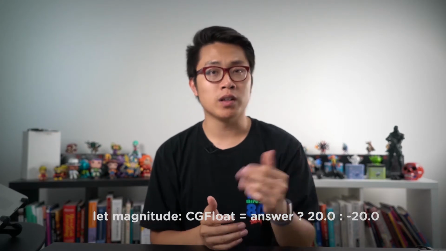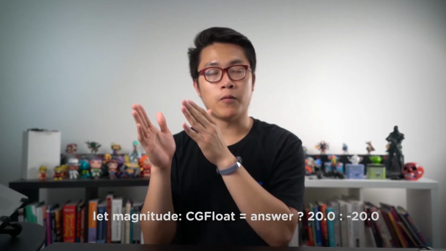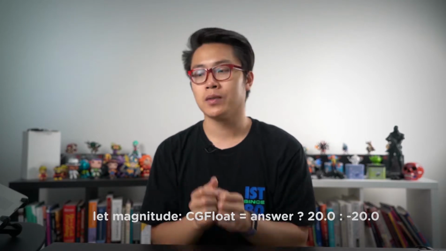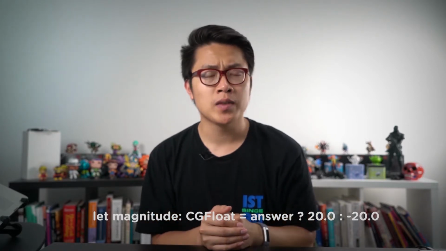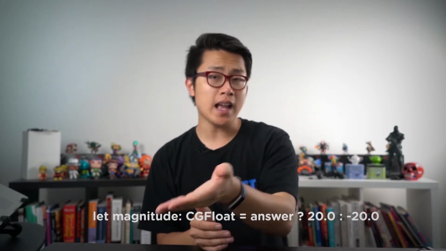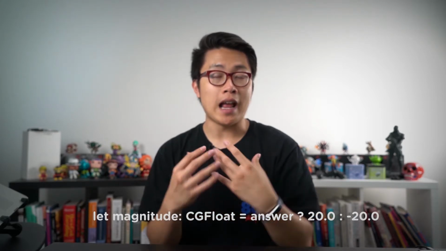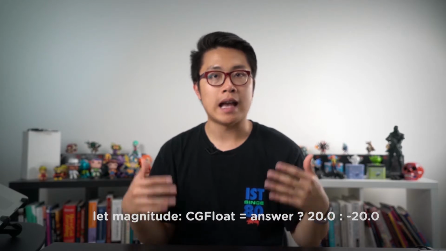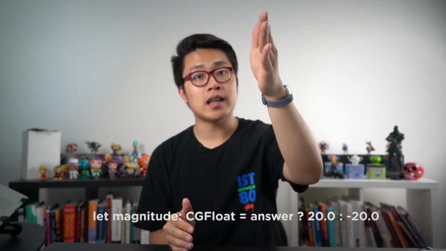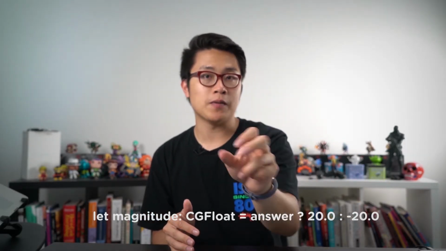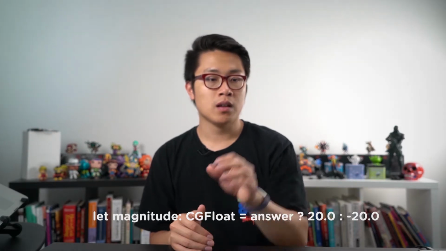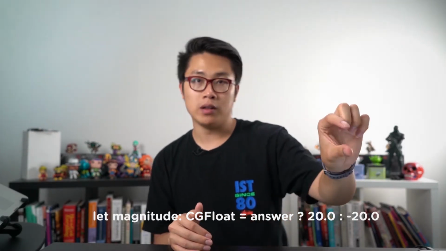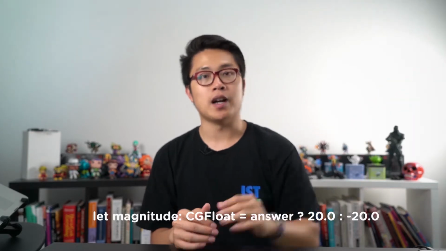bit more to read. Now let's go back and look at this ternary conditional operator. And this looks really confusing, but let's read it from left to right and kind of get an idea. So we're going to set our magnitude value. And the condition we want to look at is our answer. So if our answer is true, or you can think of it as answer question mark, as in is this true, then it should set our magnitude to this value. Otherwise, or colon, it should be this value.